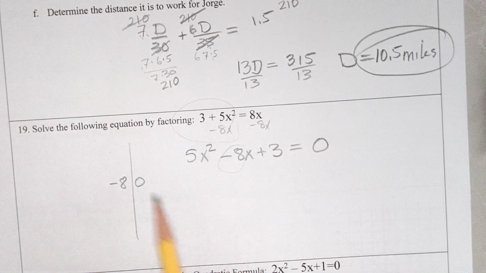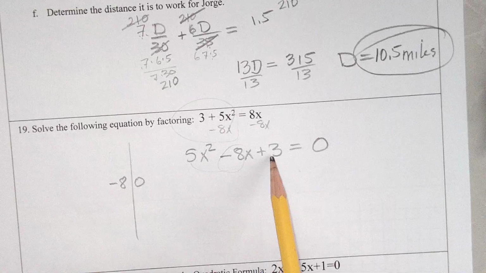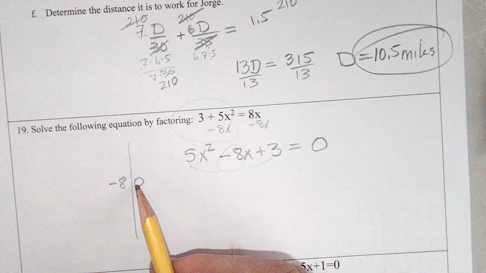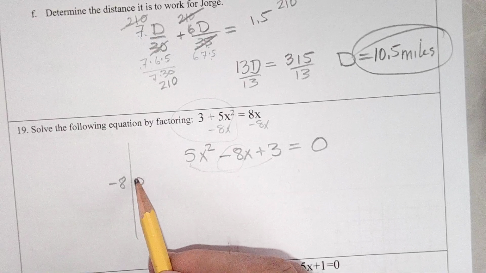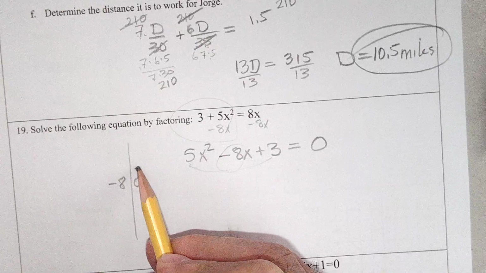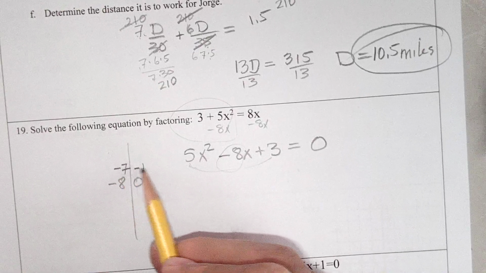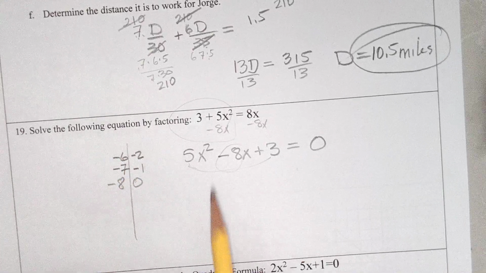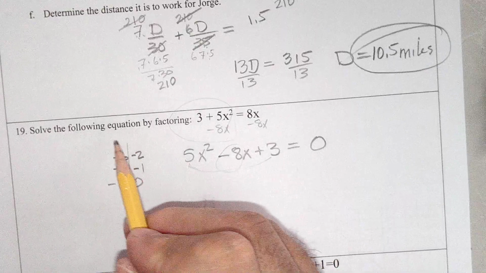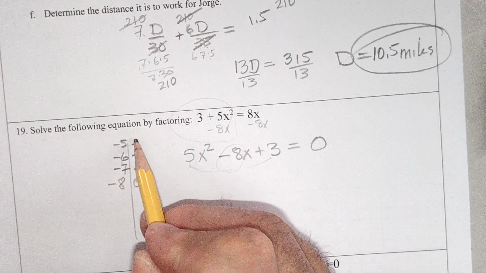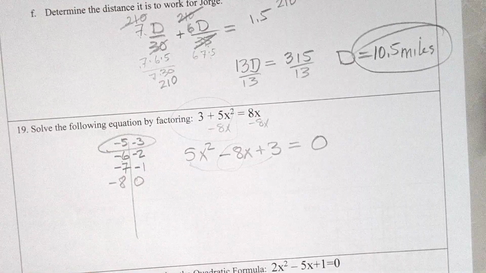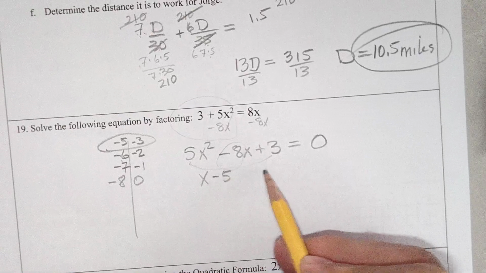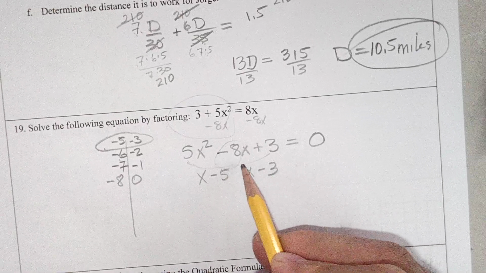And we want to get a pair that multiply to be 3 times 5, 15. 15 is positive, so if I got a -8, I'm going to have to make this side negative. So I'm going to go -1 and -7, still a total of -8, -6 and -2. That multiplies to be positive 12, -5 and -3. That multiplies to be -15. So I get x minus 5 and x minus 3.